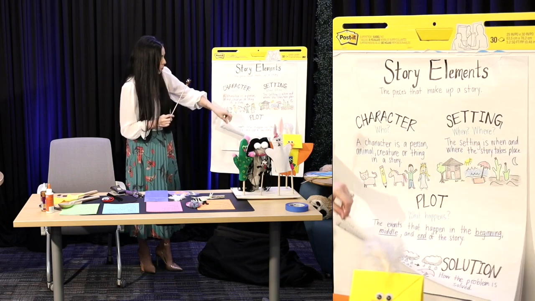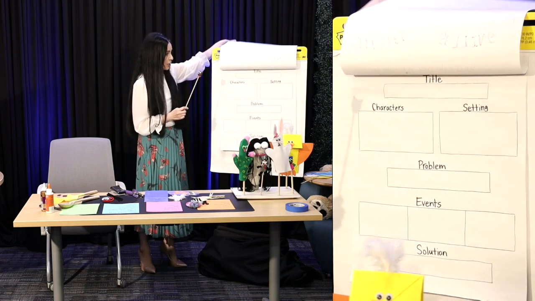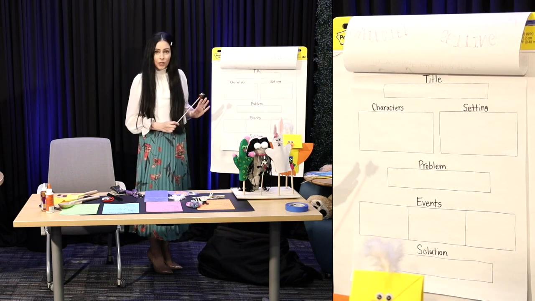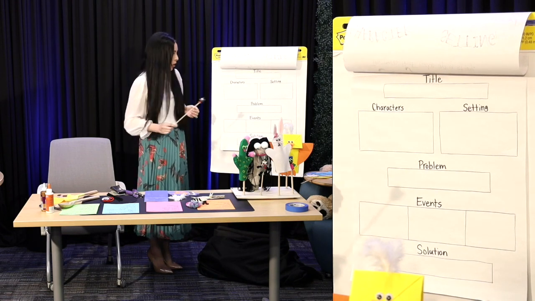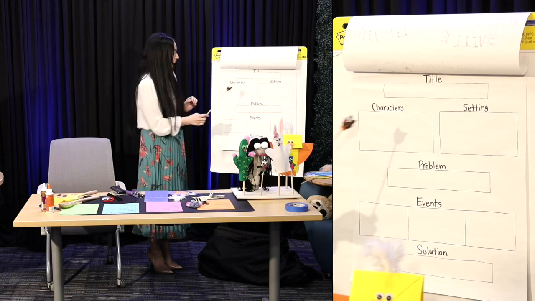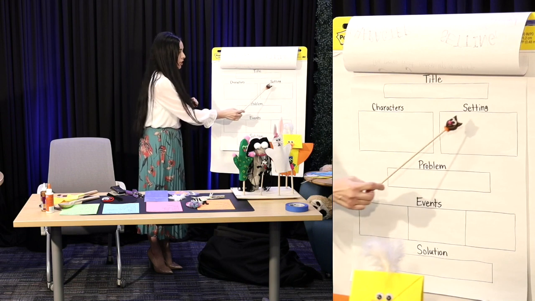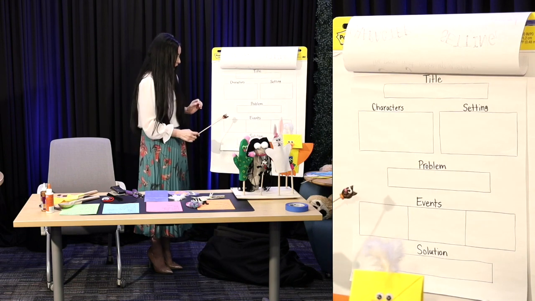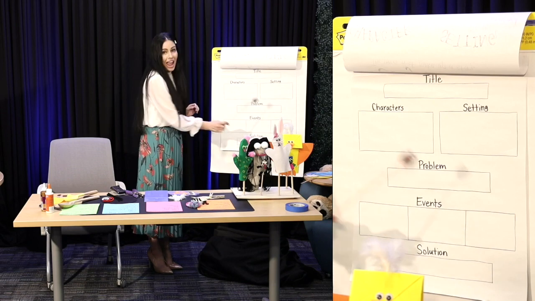I want to show you this graphic organizer. This will help you create your story so then you can create your puppet show. So you might want to give your story a title, and then you're going to have your characters, your setting, your problem and your solution, and their beginning, middle, and end.